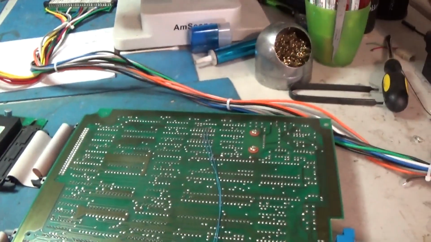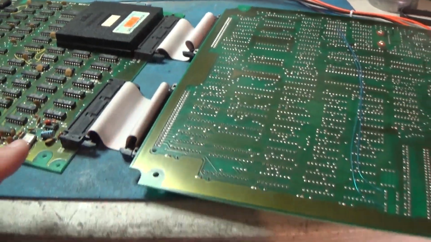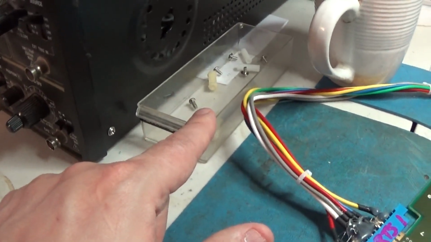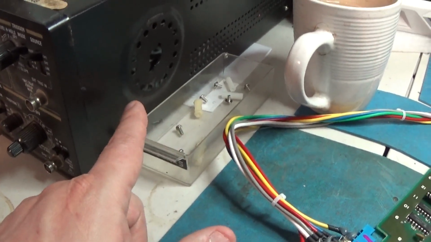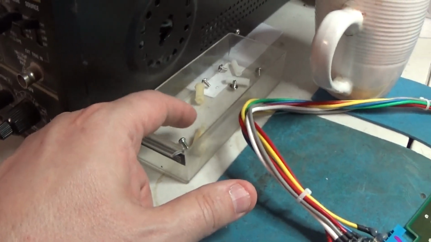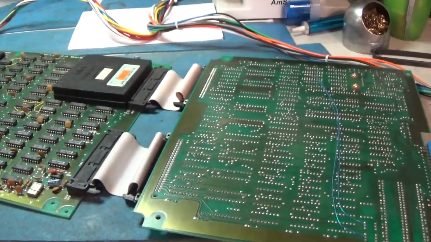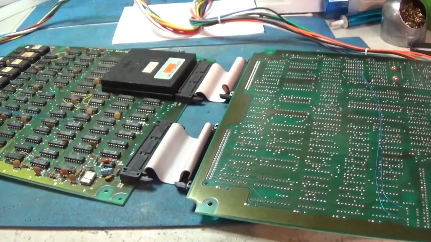I'll put some new standoffs on it. This had some pretty cheesy standoffs, and one of them's broken. I'll put some new standoffs on it, and caps. Then we'll come back and play a game.